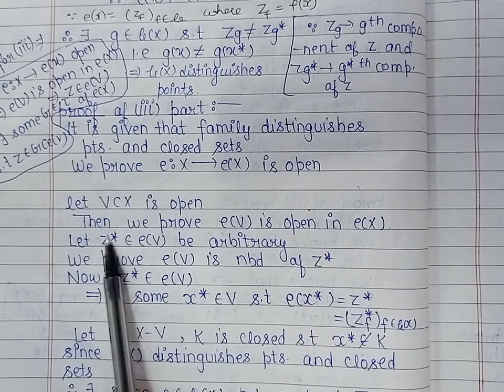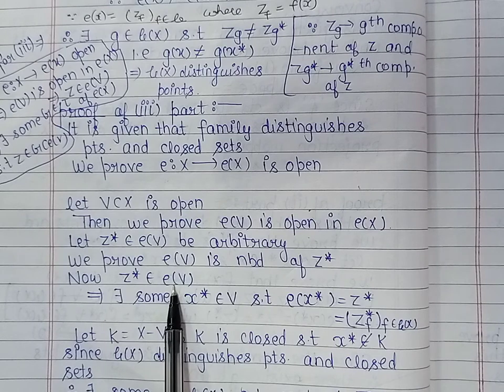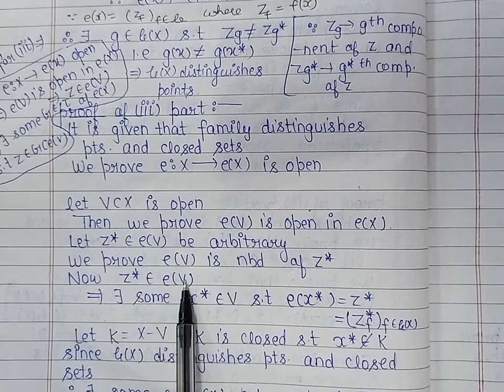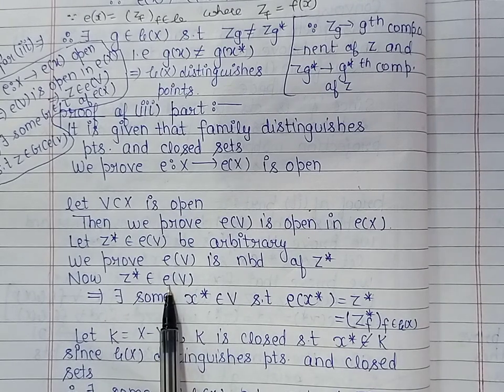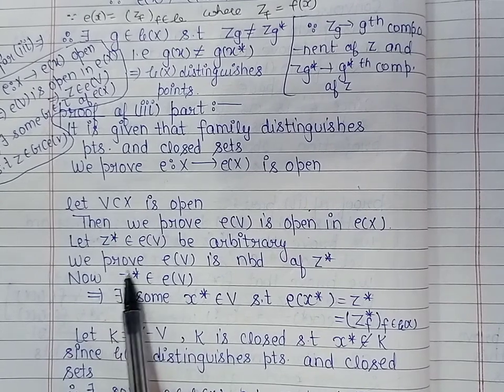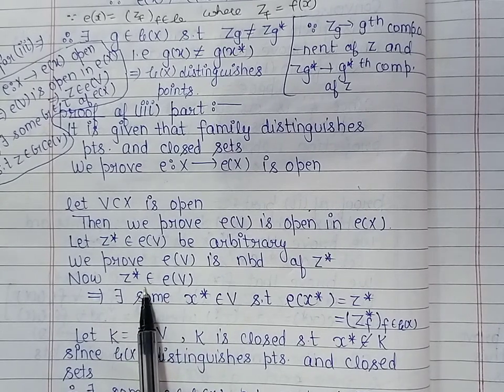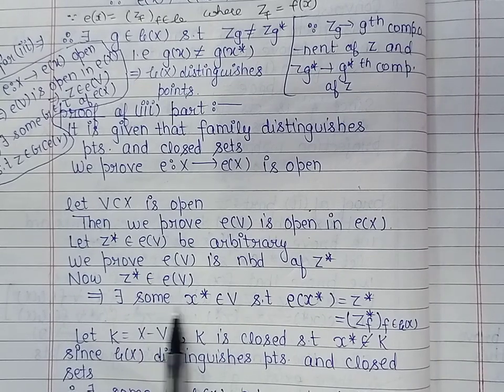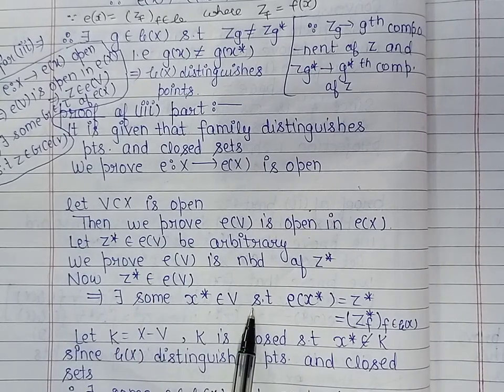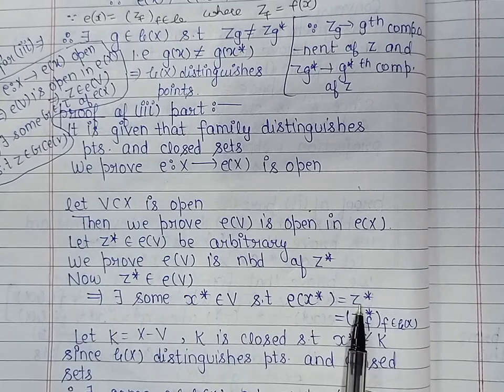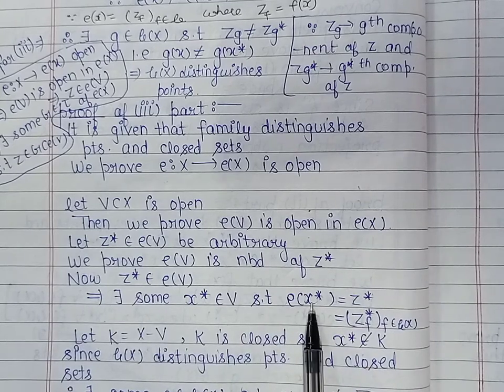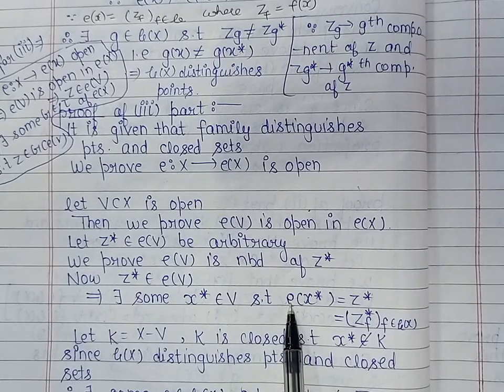Now because z star belongs to e of V, it means the image of V under e. So by definition of image, z star will be of the form of the image of an element of V. So there exists an element x star belonging to V such that z star is the image of x star under e.